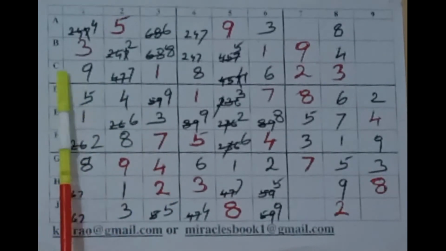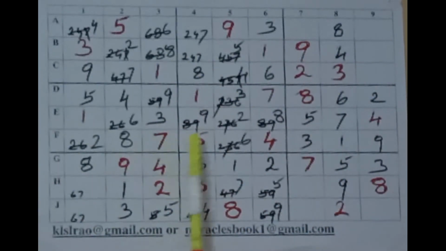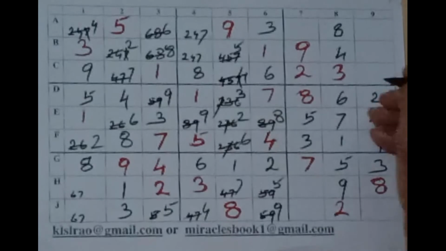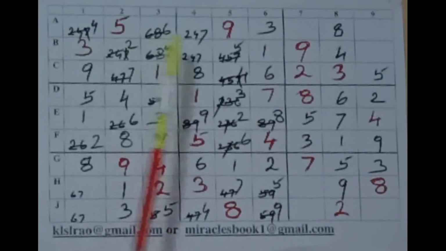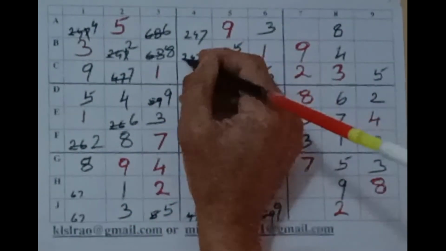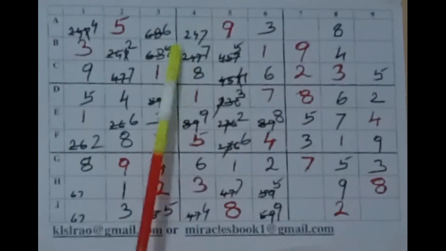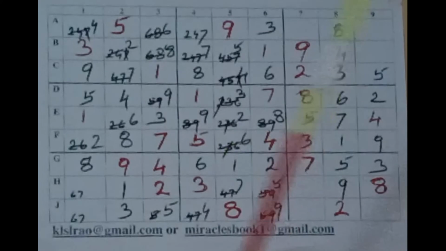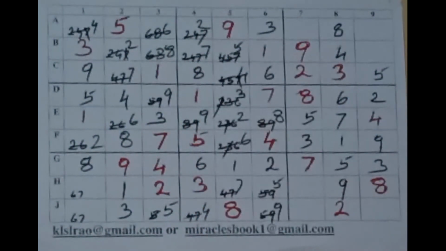And look at this row. See, just 1 vacancy is there for what number? We have 1, 2, 3, 4. 5 is missing. So we can write off 5 here. And look at this cell. We have this 2 there and 4 there. So we can confirm number 7 there. And the last vacancy in this box is clearly for number 2. That's it. And what else?